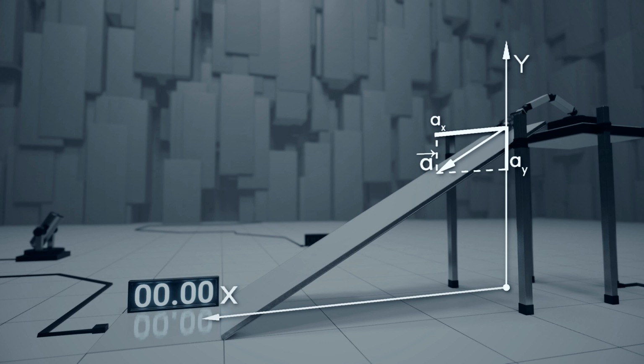The acceleration is directed along the inclined plane, and the plane forms an angle alpha with the horizontal. In this case, the x component of acceleration is a cosine alpha. The initial velocity is 0. The initial x coordinate is also 0. This gives us the motion equations along the x-axis.